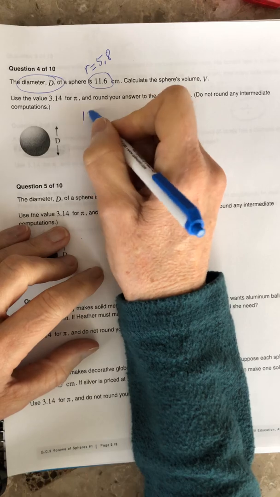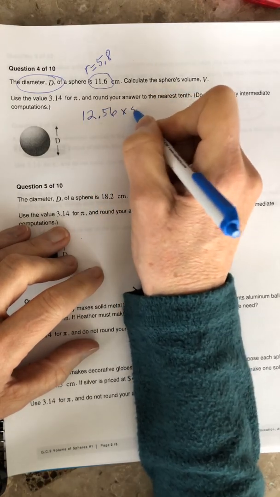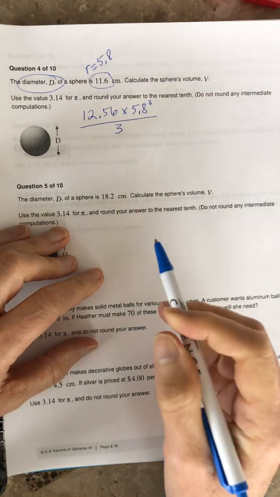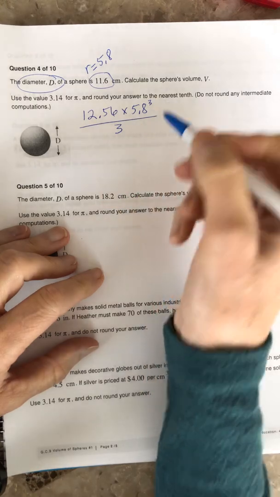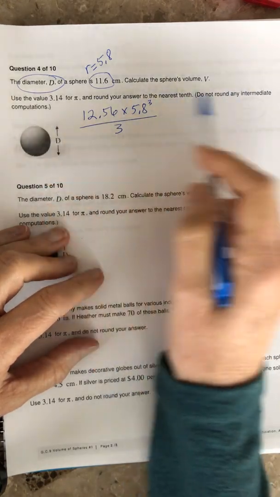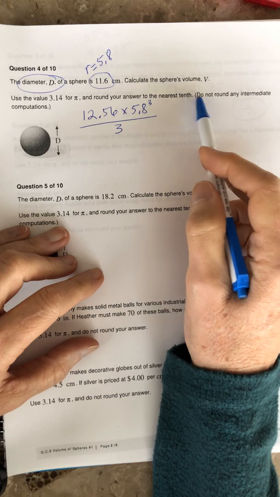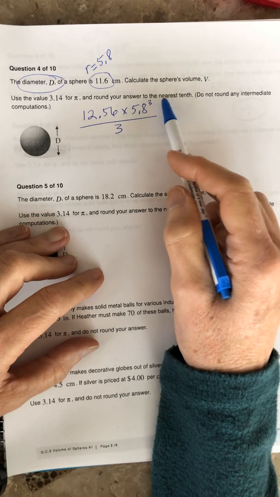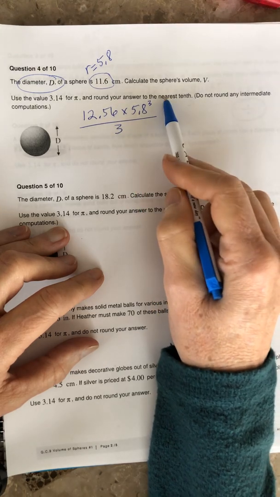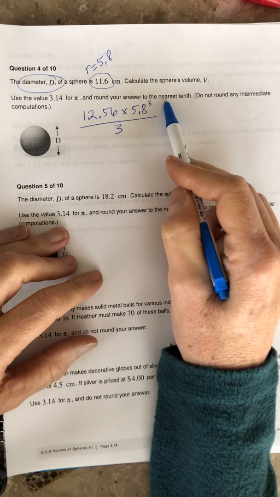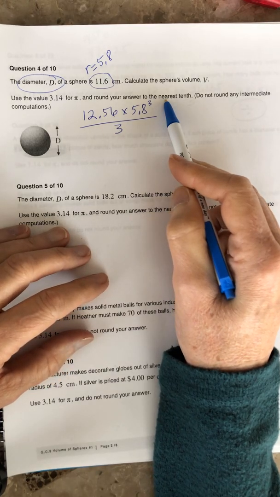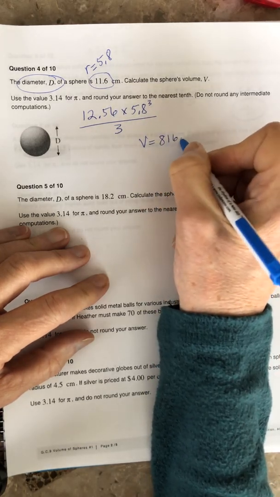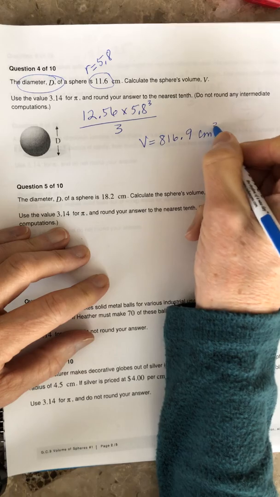Now I'm going to plug it into my formula, 12.56 times 5.8 cubed, all divided by 3. Do not round any intermediate computations. At this point, you should realize that for every single one of these, leave all the numbers intact. Don't round anything before the very last thing when you divide by 3. Then, after you divide everything by 3, you can round it to the nearest tenth. And if you did it correctly, you'll end up with the volume equaling 816.9 centimeters cubed.